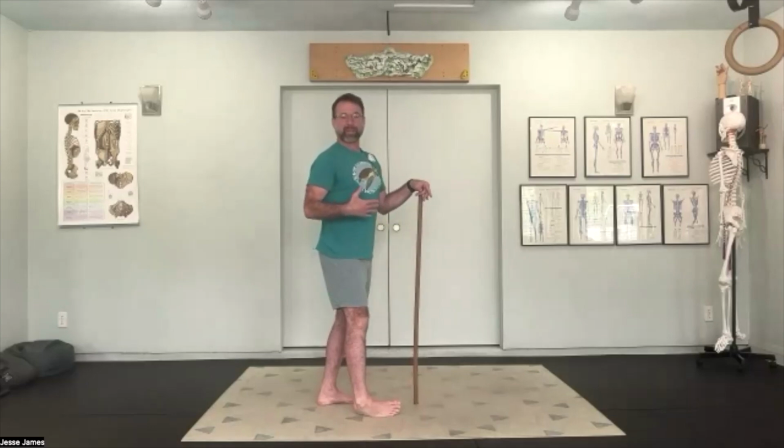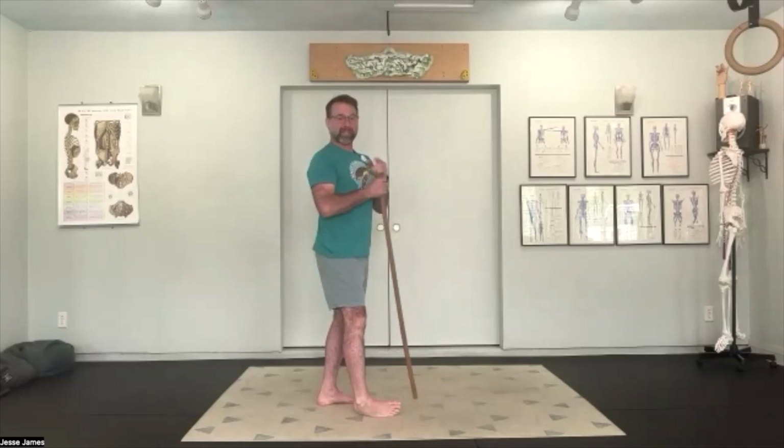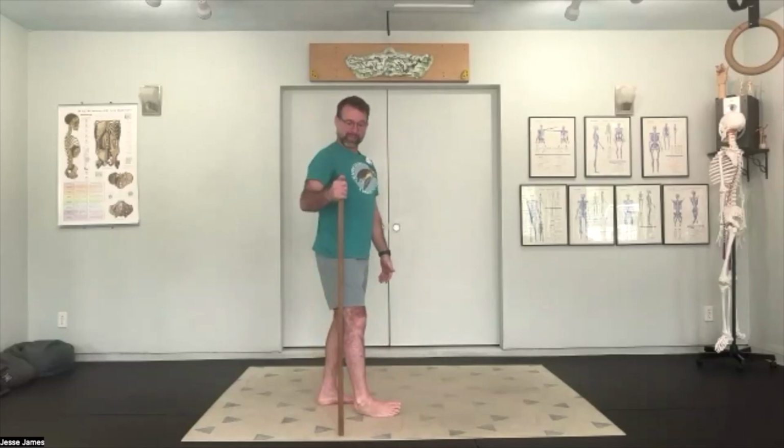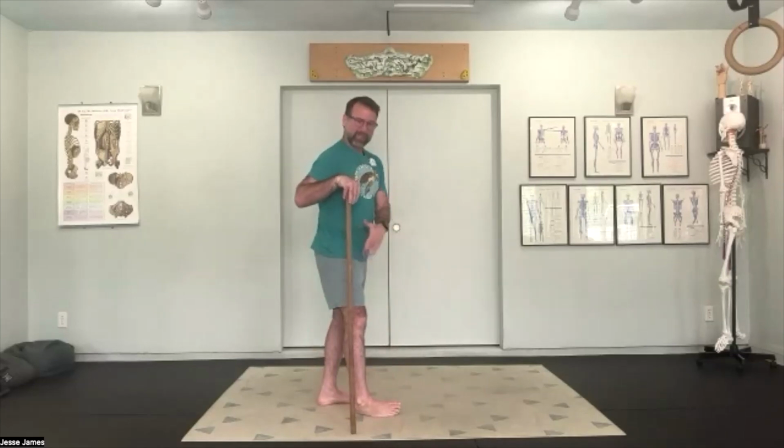I want to make sure that any weight we put on that ankle we have the ability to stay stable on it. Again, we have our staff, so we can have that staff on this side in order to give us a little bit more stability. But be very cautious with how much weight we're going to put on that ankle in this position.